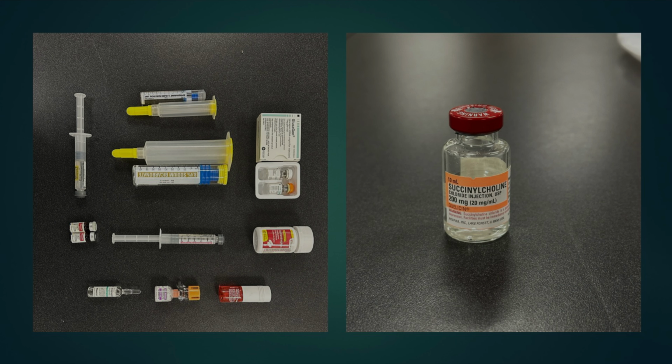Subcutaneous injections are commonly used for medications such as insulin, which many diabetic patients self-administer daily, and for procedures like a tuberculosis skin test. An intramuscular, or IM, injection delivers medication directly into the muscle, allowing for faster absorption than the subcutaneous route. Muscles are highly vascular, which improves medication uptake.